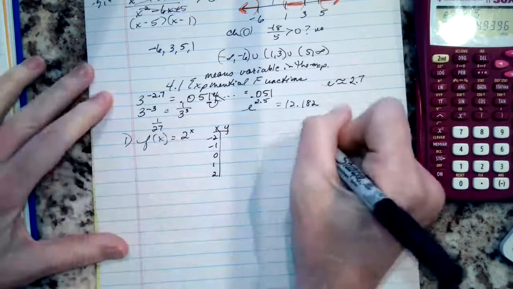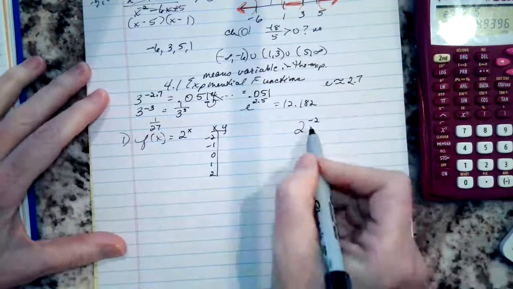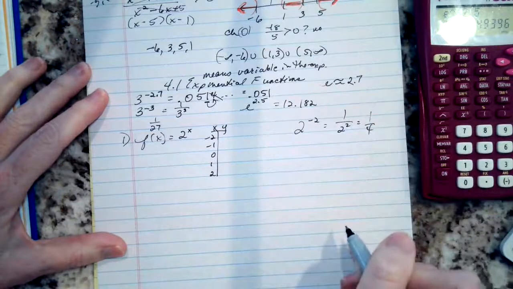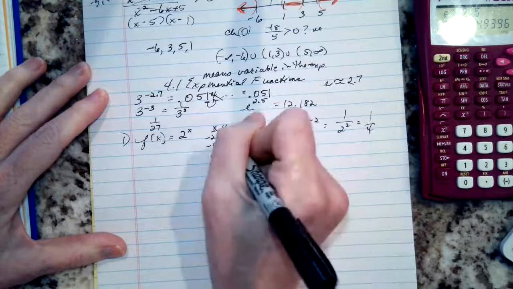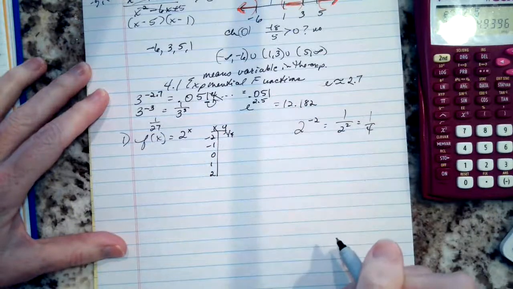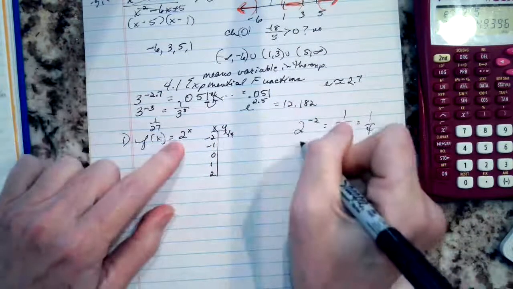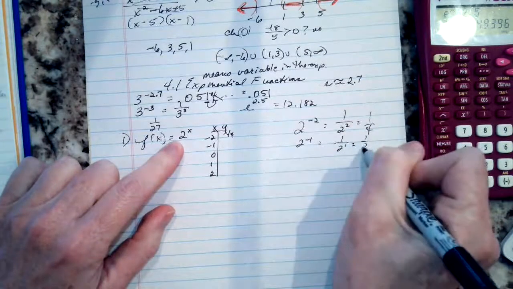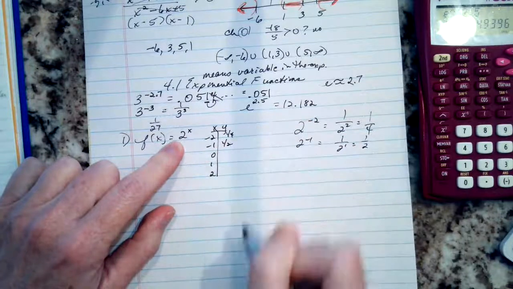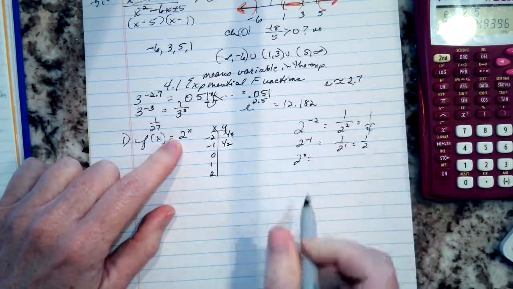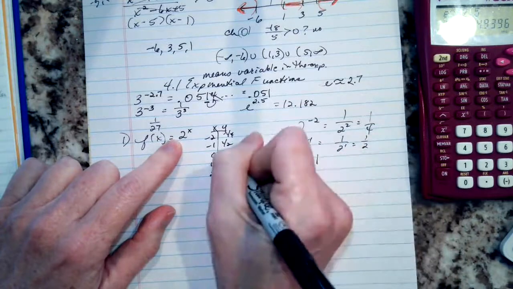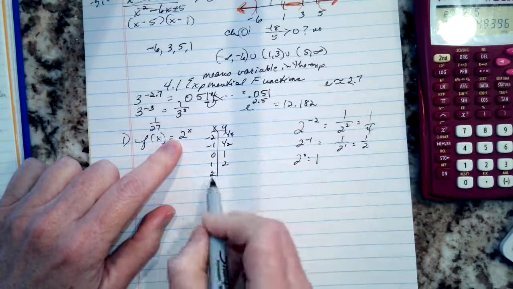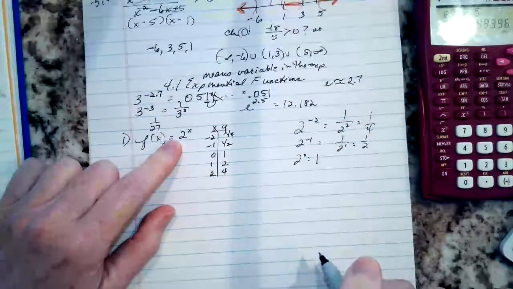2 raised to the -2 power. 2 raised to the -2. You know a negative exponent says go downstairs, so we get 1/4. That's 2 to the -2 is 1/4. Let them be fractions over here. That's going to make life easier for you. 2 to the -1. Again, a negative exponent tells you move him downstairs. So we get 1/2. 2 to the 0 power. Remember, anybody raised to the 0 power is a 1. 2 to the 1st power is 2. And 2 raised to the 2nd power is 4.